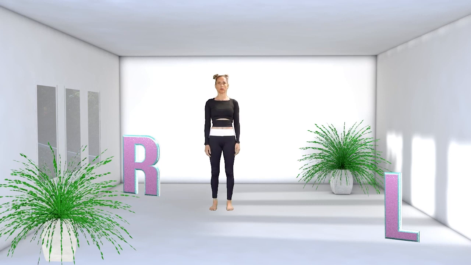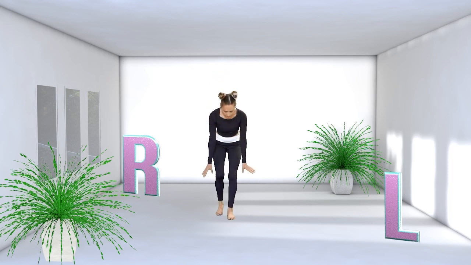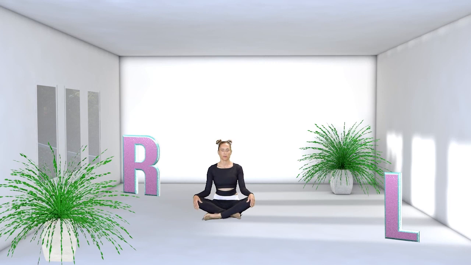Come back to the floor and sit with your legs crossed. Close your eyes, bend your head forward, clasp your hands and place them across the back of your head, letting the elbows hang down loosely.